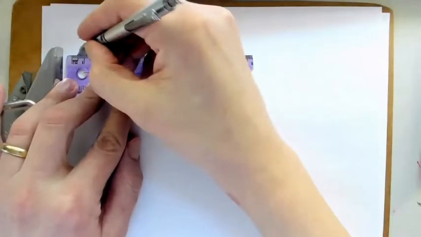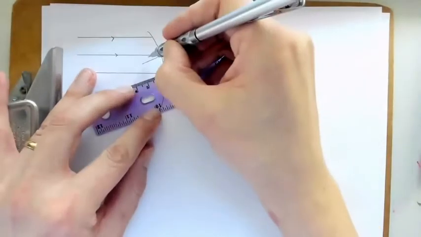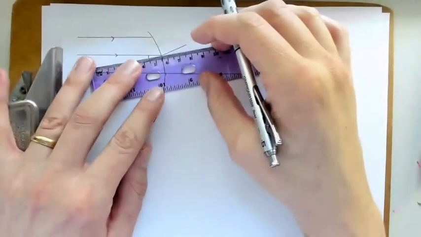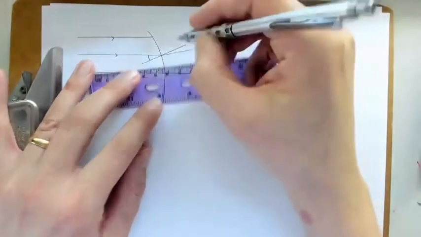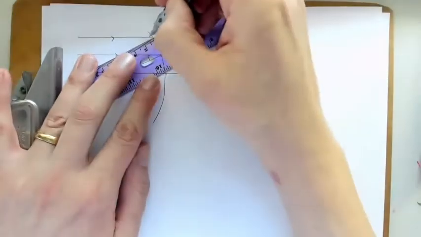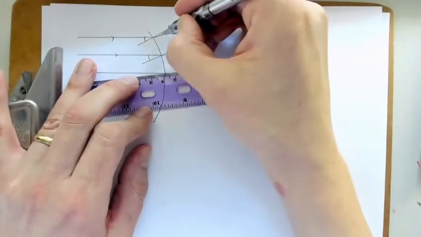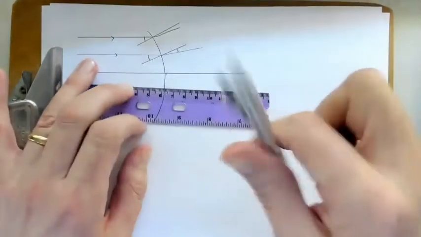And we again have to evaluate the angle that it has with respect to the normal. Now it's going to bend towards the normal. That means these rays get bent up.